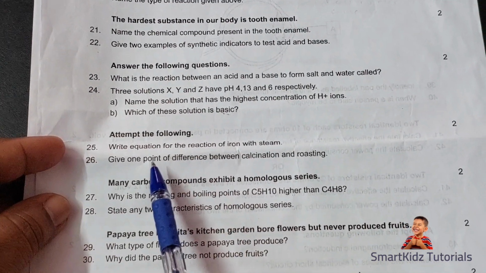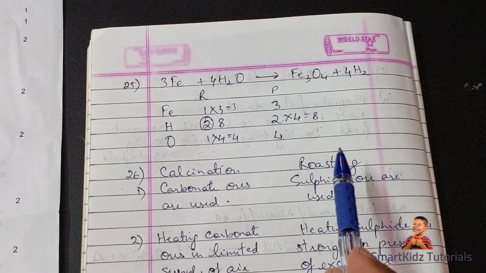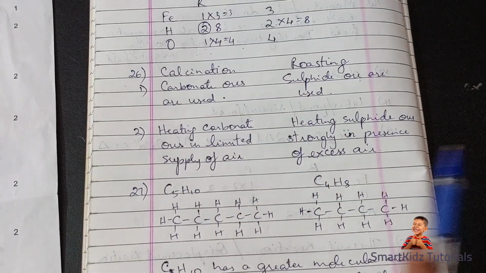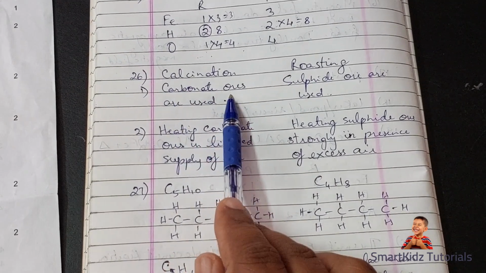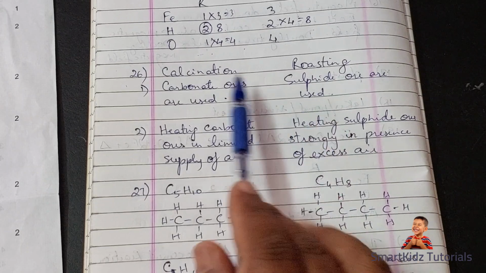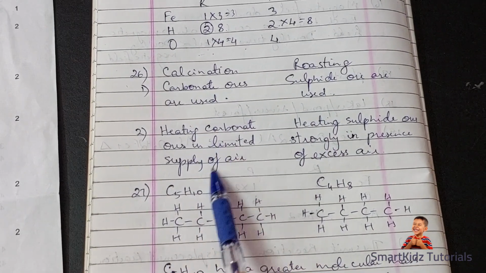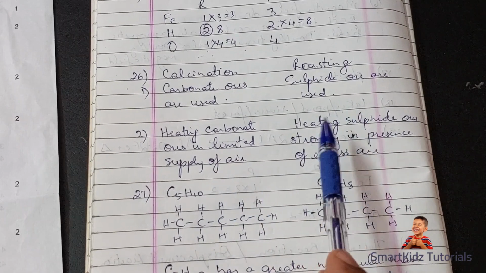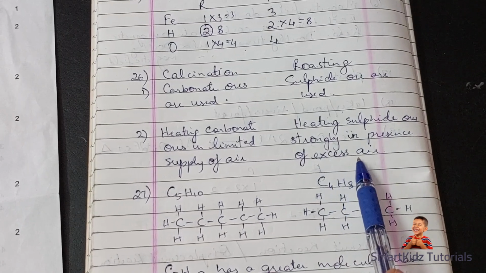Question number 26. It says give 1 point of difference between calcination and roasting. Given 2 points over here, you can write any one of them. Calcination is used for carbonate ores, whereas roasting is used for sulfide ores. In calcination, you heat carbonate ores in a limited supply of air, whereas in roasting, you heat sulfide ores strongly in the presence of excess air. Any 1 point is accepted for 1 mark.